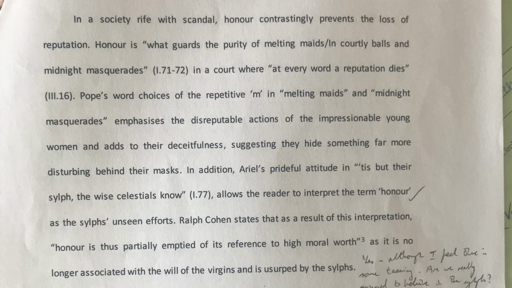In addition, Ariel's prideful attitude in "'Tis but their sylph, the wise celestials know," allows the reader to interpret the term honour as the sylph's unseen efforts. I've made a point, I've explained it, and then I've said in addition, and I've added another point onto it to keep the flow going and to add to that paragraph that I was discussing, because they're all very much related. They expand on one another.